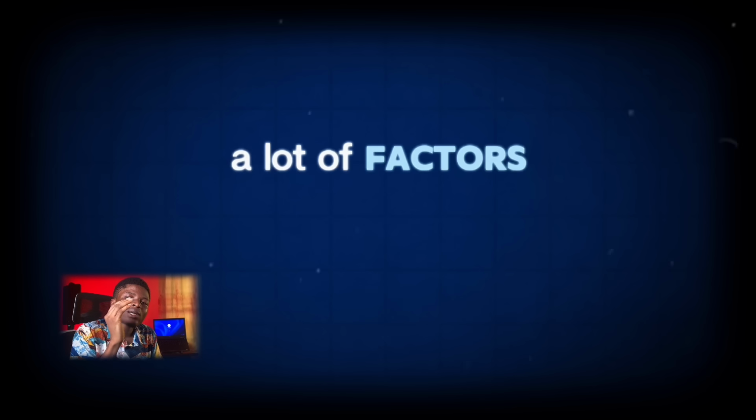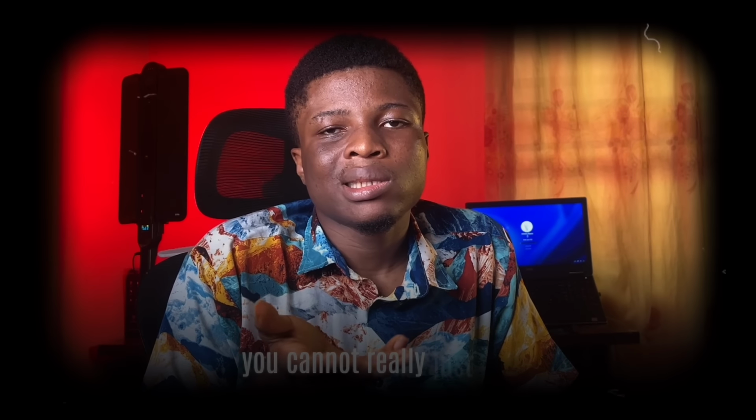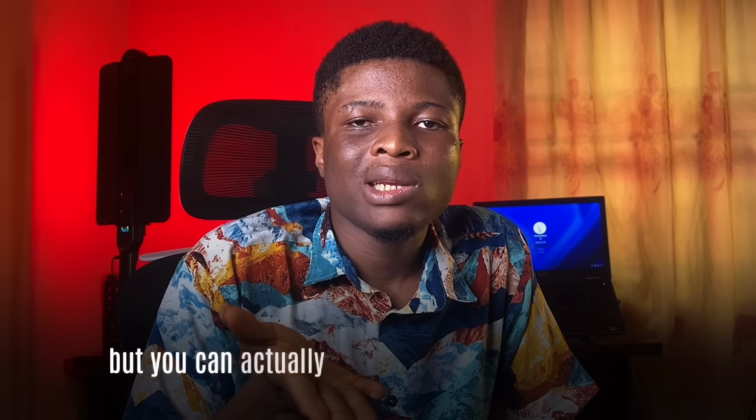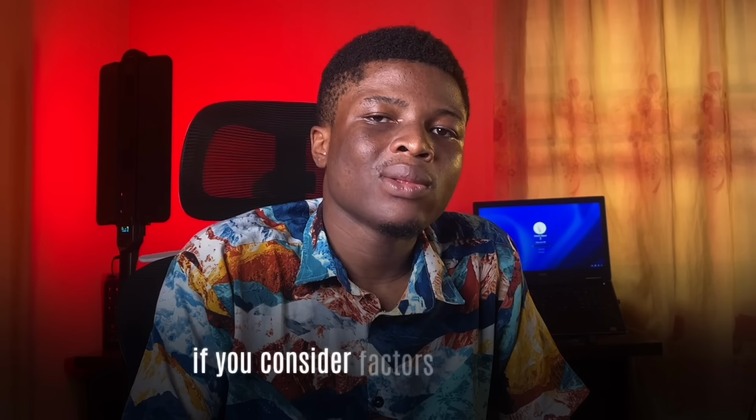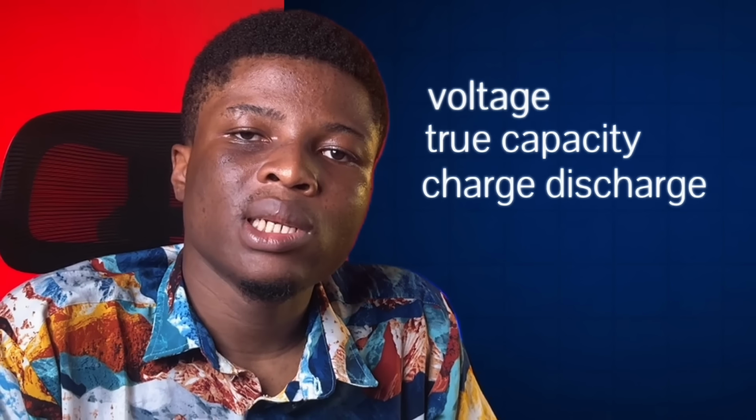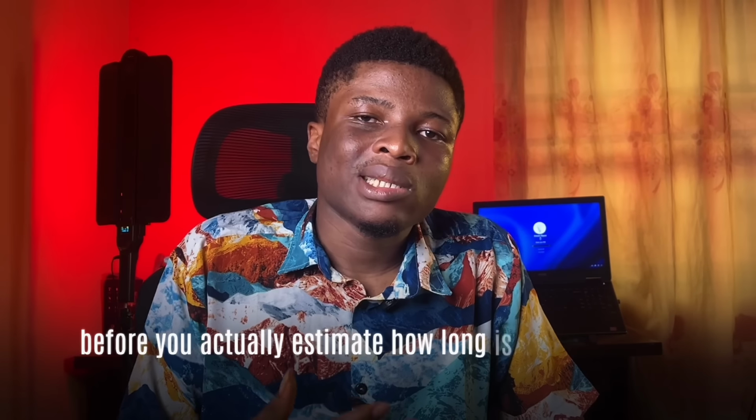So there are a lot of factors that come in. It's not simple 1 plus 1 or 2 plus 2. You cannot really just guess. But you can actually come close to the calculation if you consider factors like voltage, true capacity of the battery, and discharge efficiency for the power bank before you actually estimate how long it's going to serve you.